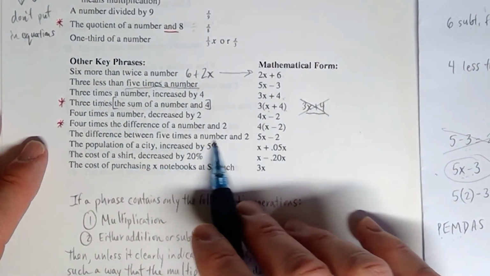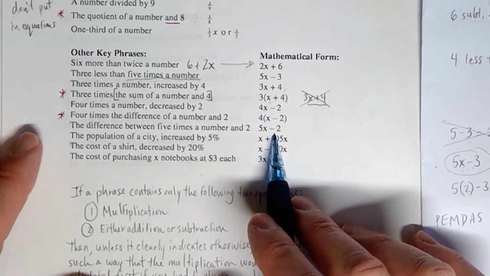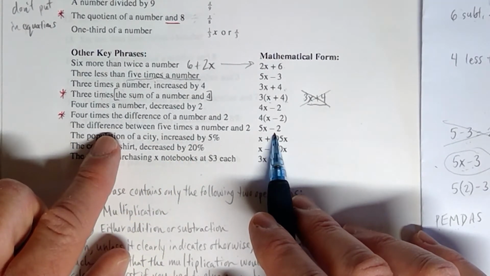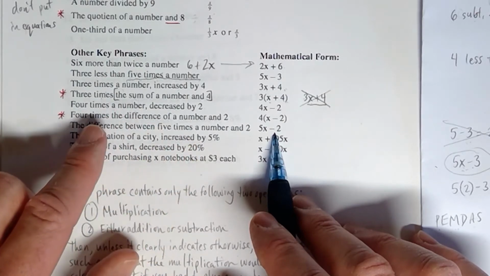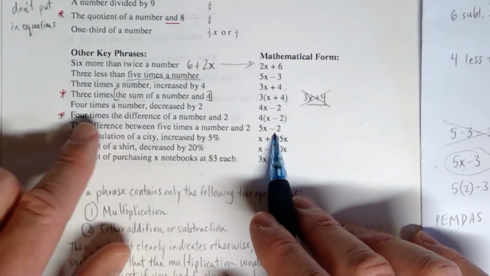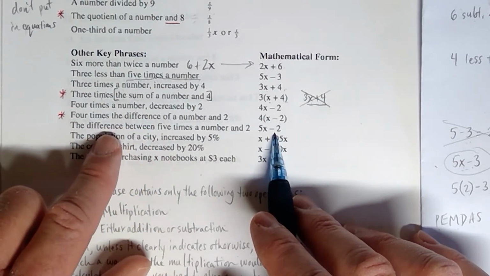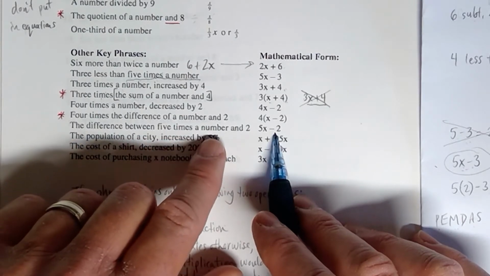The difference between 5 times a number and 2. And notice there's no bracket here. You might be thinking, wait a second, I thought when we had times and difference, we're supposed to use a bracket. Not when it's written like this, though. Remember I said that when the difference is being multiplied by something, that's when you use the bracket. Okay, the difference here is not being multiplied by something. It just says the difference between 5 times what?